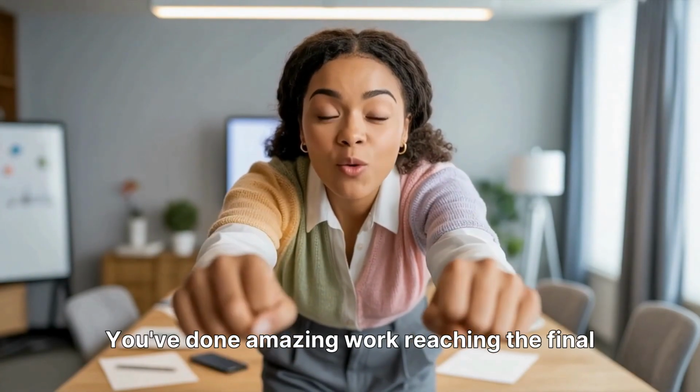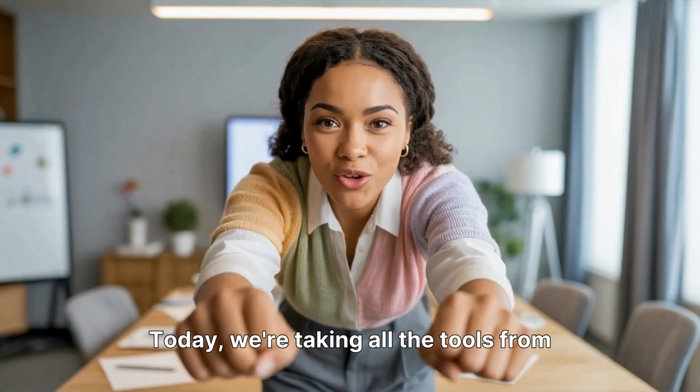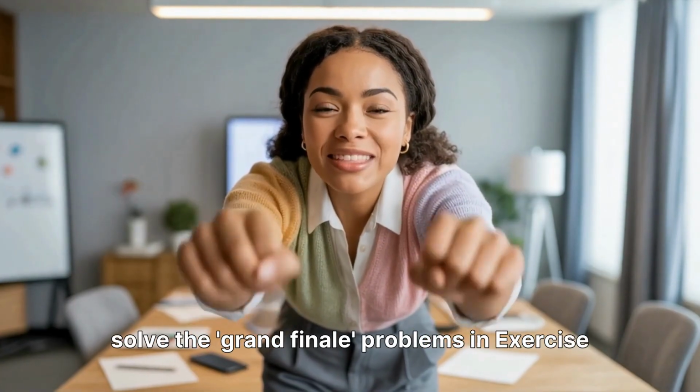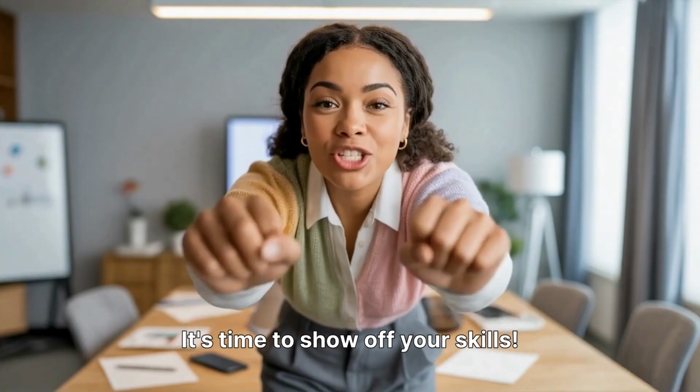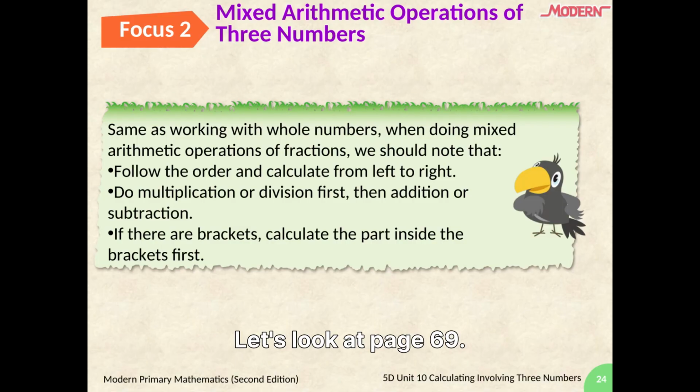Welcome back to Section 10. You've done amazing work reaching the final exercise of this unit. Today, we're taking all the tools from your math kit and using them to solve the grand finale problems in Exercise 10. It's time to show off your skills. Let's get started. Let's look at page 69.